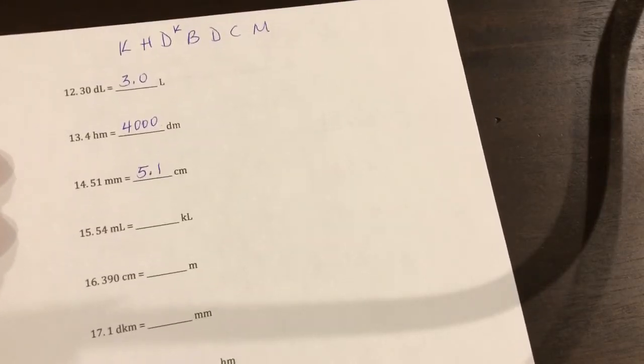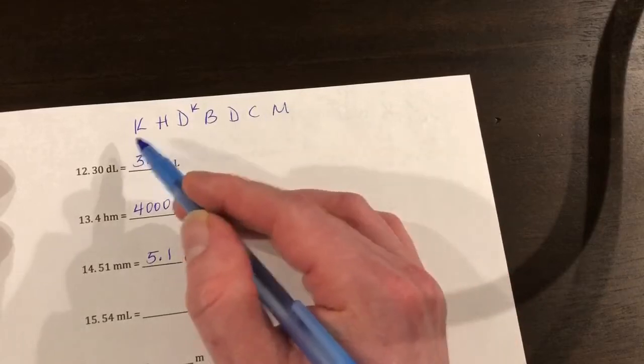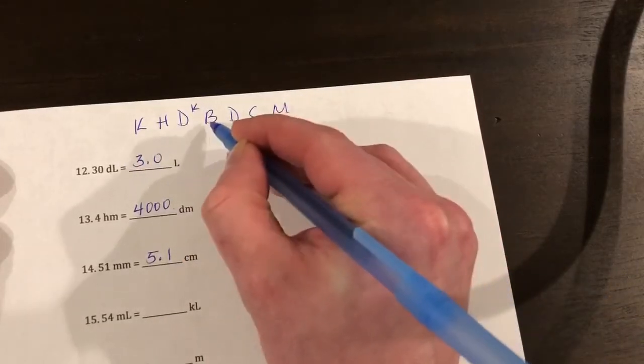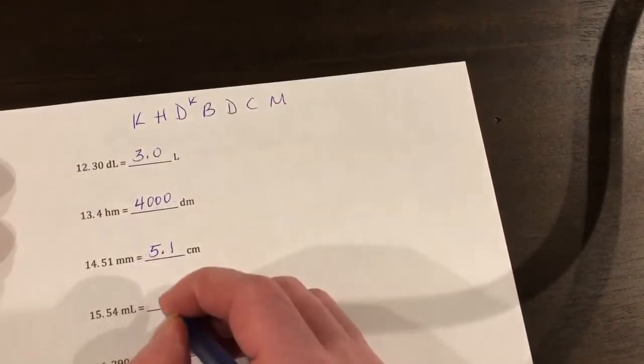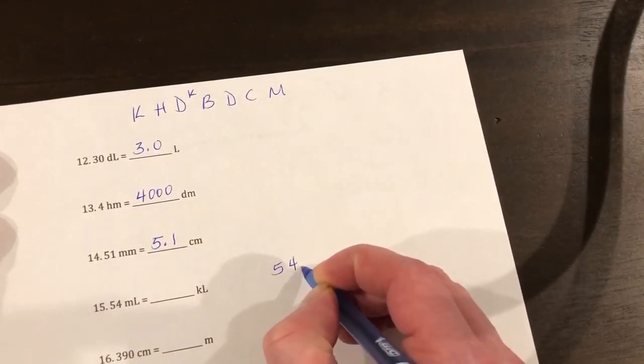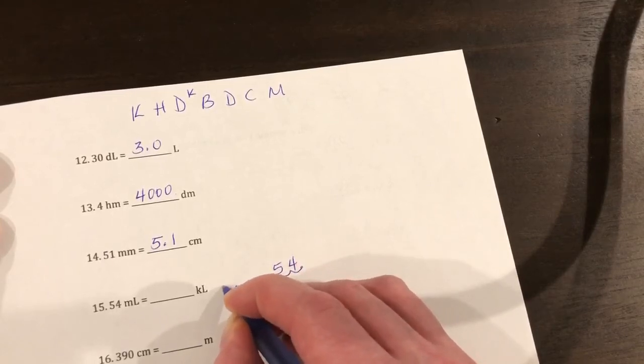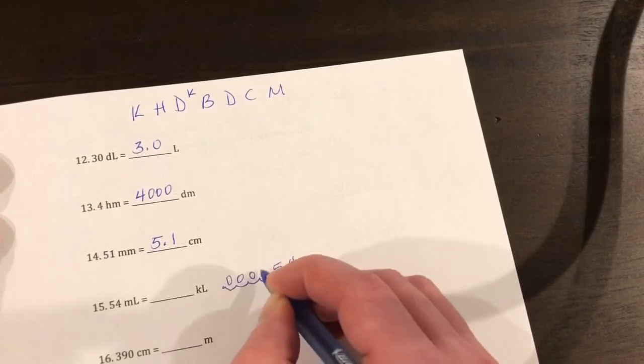54 milliliters to kiloliters. Okay, so milli is right here, kilo is all the way over here. So 1, 2, 3, 4, 5, 6 places. So I'll do this one out. So 1, 2, 3, 4, 5, 6 places out. So I should fill in with 4 zeros.